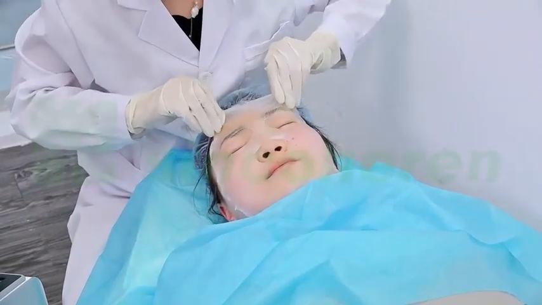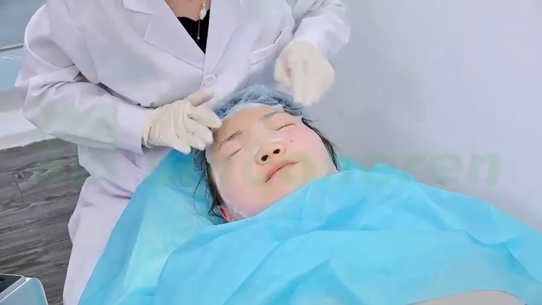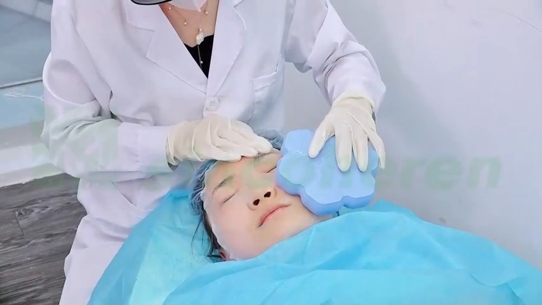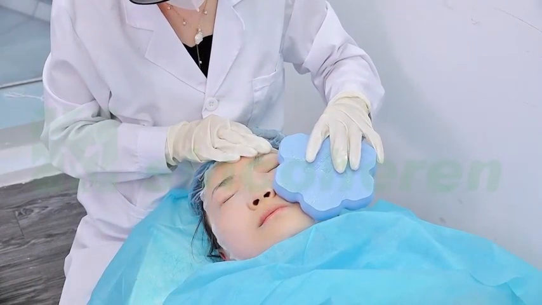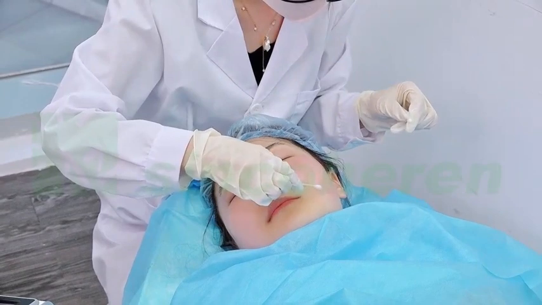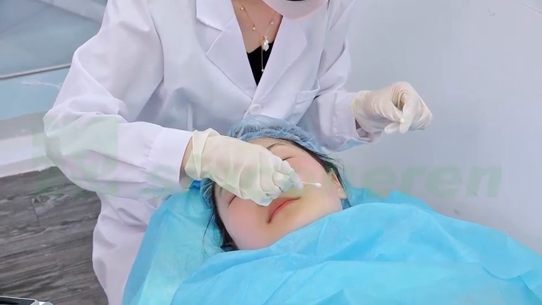After the treatment, use mask to hydrate, cool, and smooth the skin. At last, apply thin growth factor or antibiotic ointment.